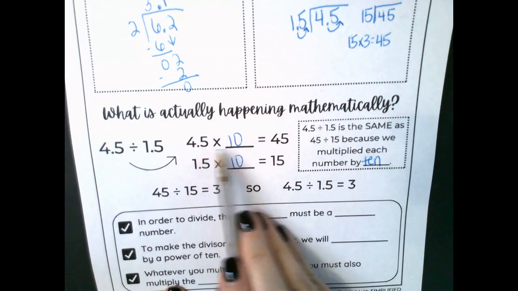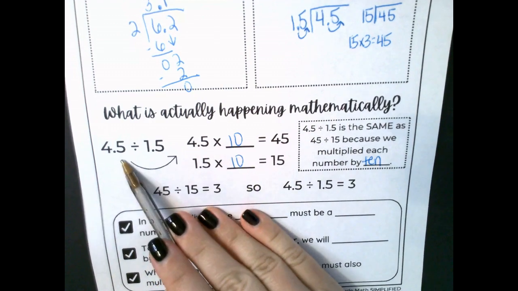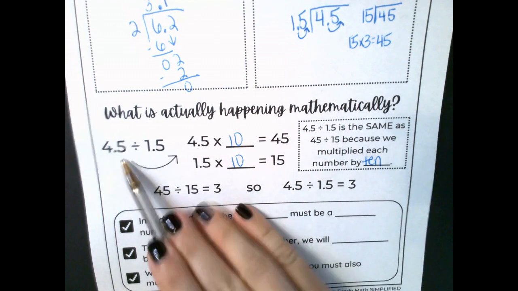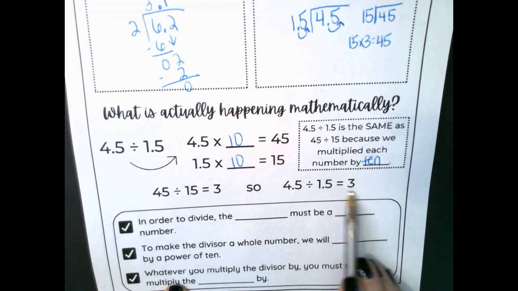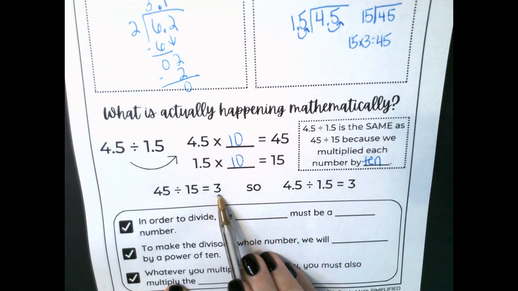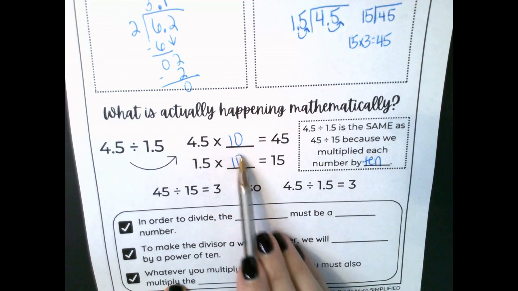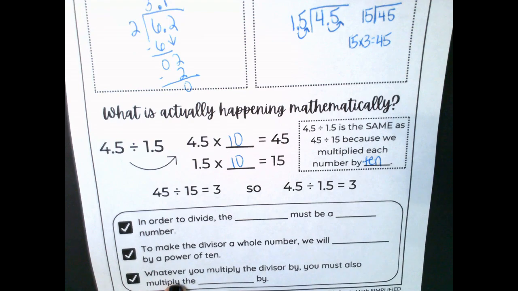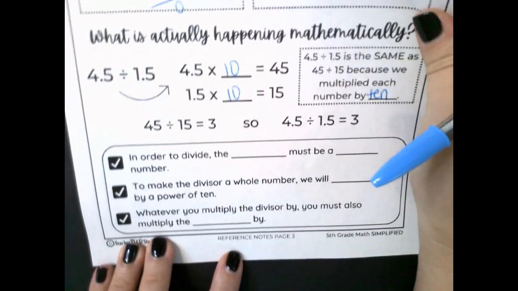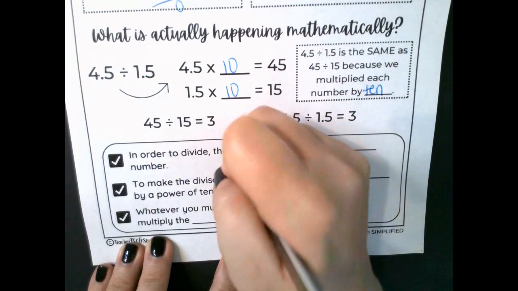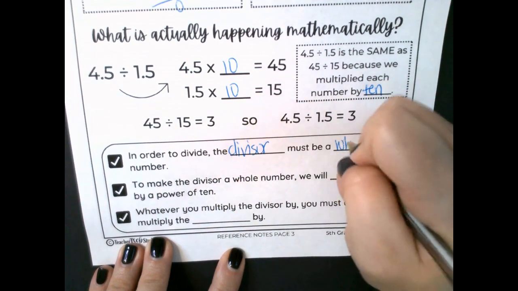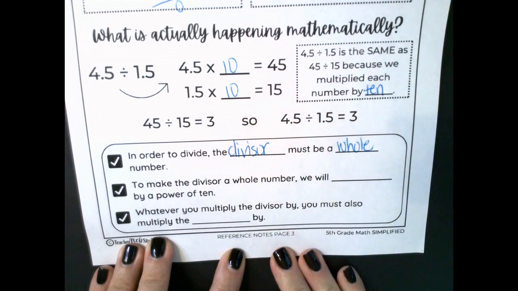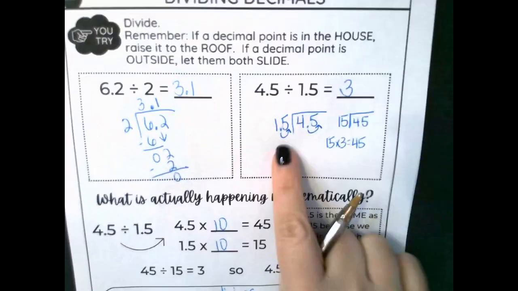Even though we're changing the values of 4 and 5 tenths and 1 and 5 tenths, the value of our quotient is the same, because we multiplied both by 10. In order to divide, the divisor must be a whole number, and that's what we talked about here.